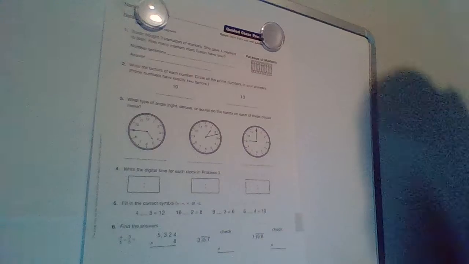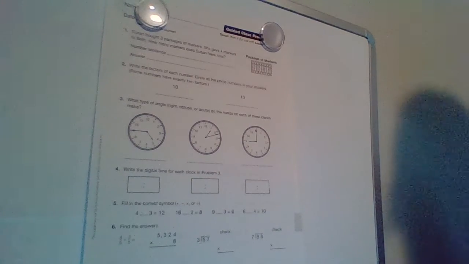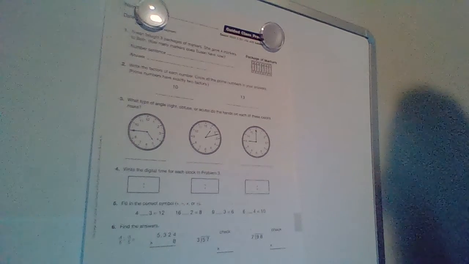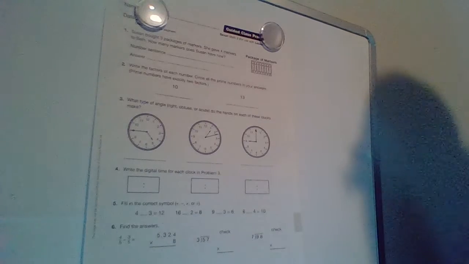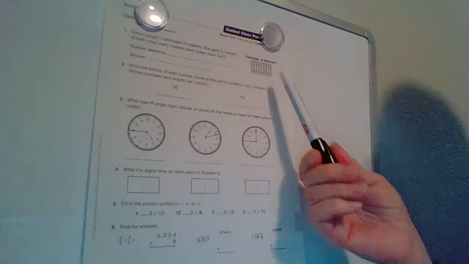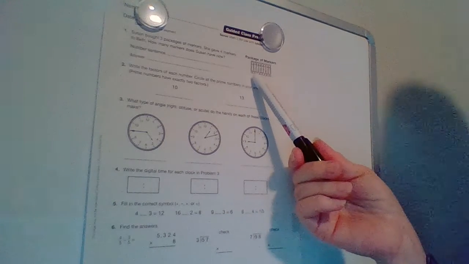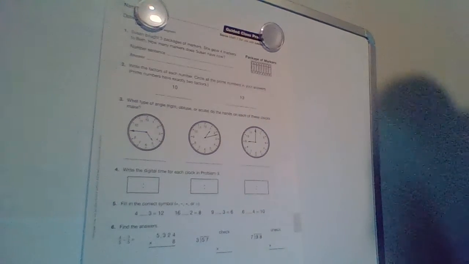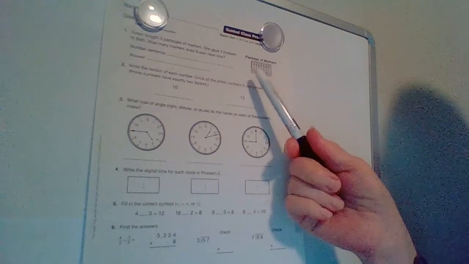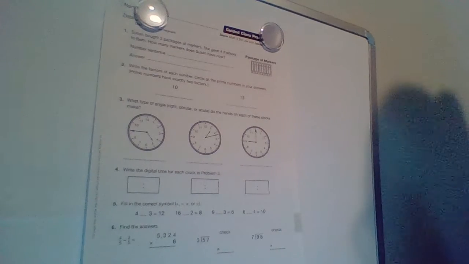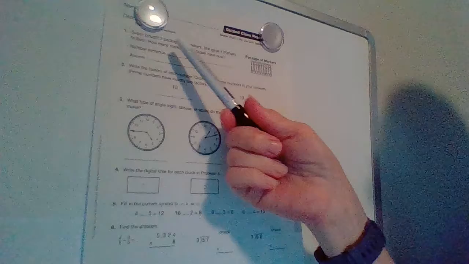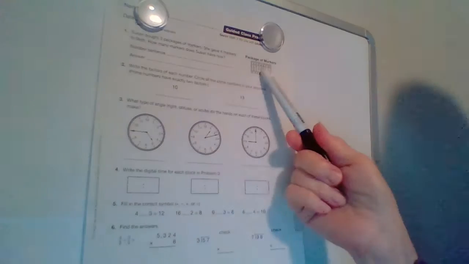And we have a story first we're going to start with. It says Susan bought 3 packages of markers. She gave 4 markers to Beth. How many markers does Susan have now? And they show you a picture here of markers. So first thing is we have to count how many markers are in that package. And there are 8 of them. So we know that Susan bought 3 packages of these.